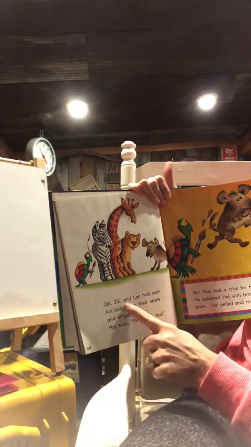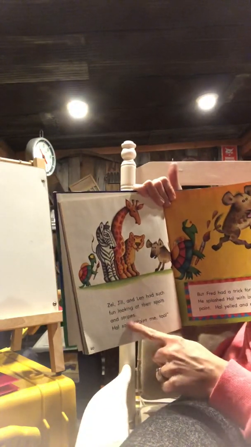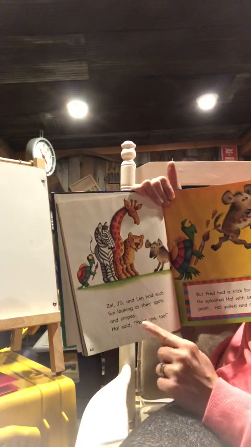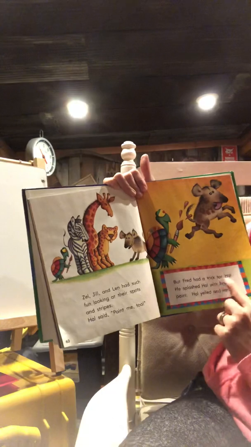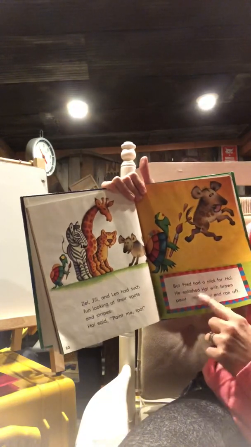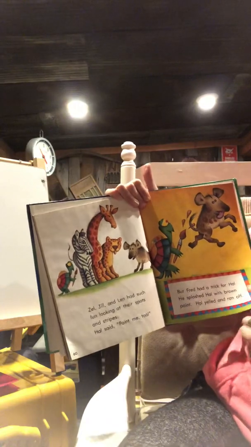Zell, Jill, and Len had such fun looking at their spots and stripes. Hal said, "Paint me too." But Fred had a trick for Hal. He splashed Hal with brown paint. Hal yelled and ran off.